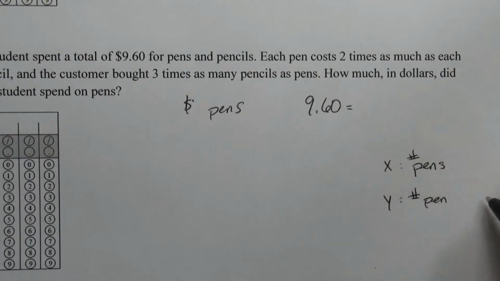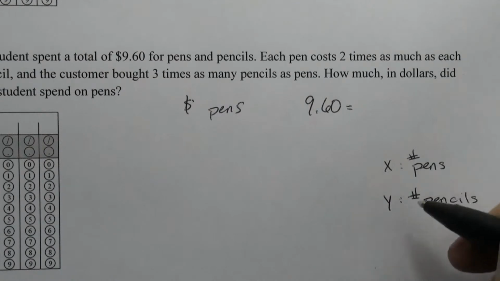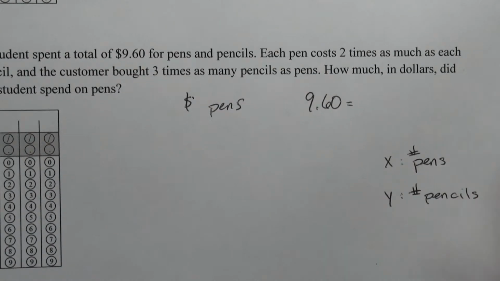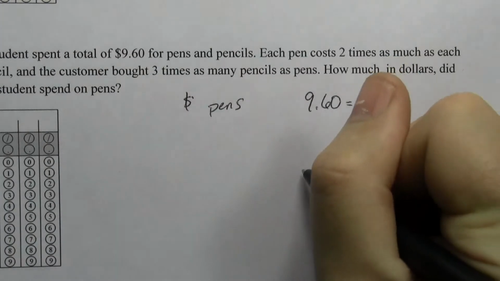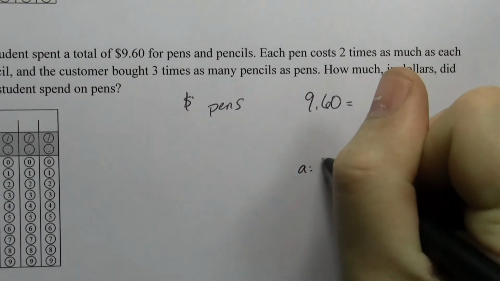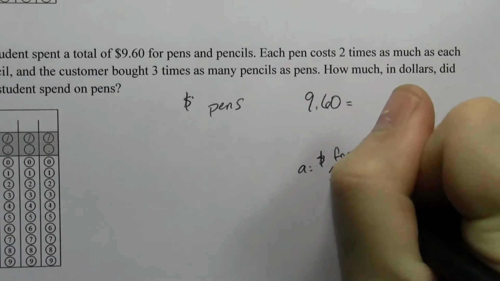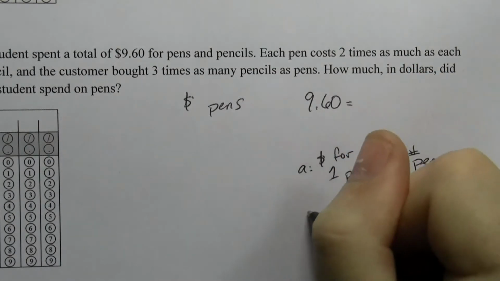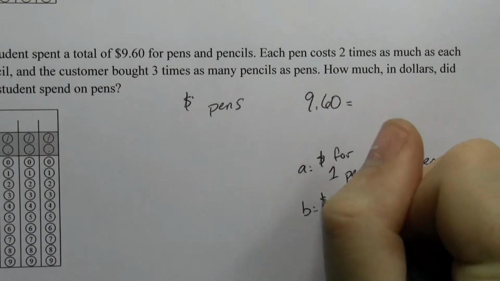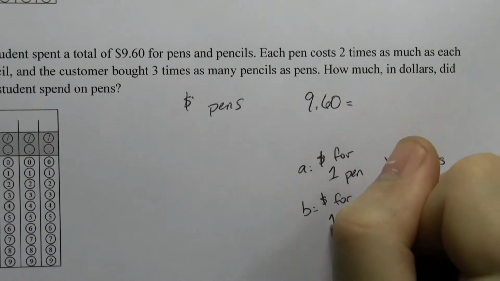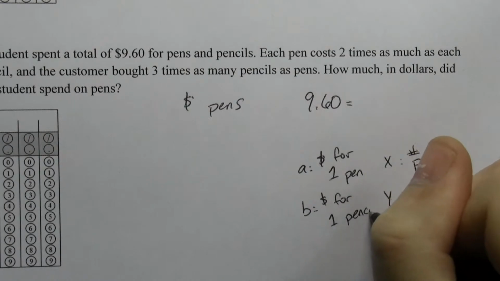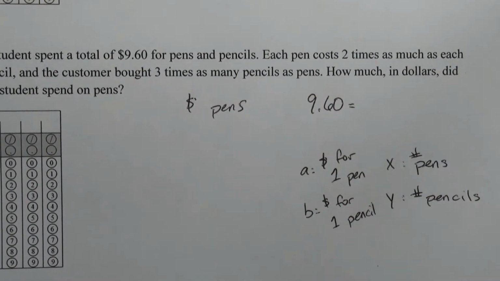Now, why didn't I use P and something else? Because that would have gotten very confusing quickly. So X is pens and Y is pencils, right? Now, we also don't know how much each pen and pencil costs, right? So we'll call A the dollar amount for 1 pen, you can see this is getting confusing already, and B is the dollar amount for 1 pencil, right? So 4 unknowns at this point: X, Y, A, and B.